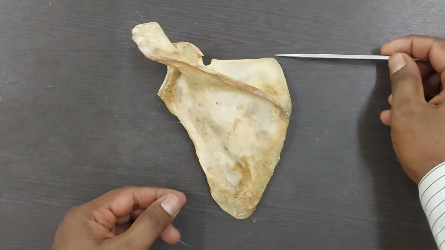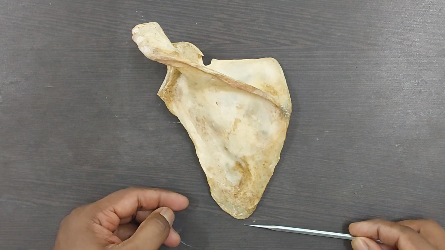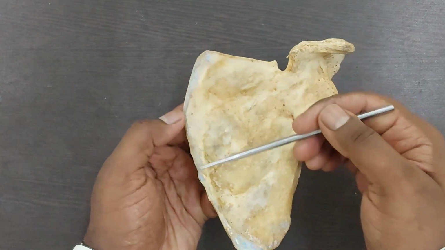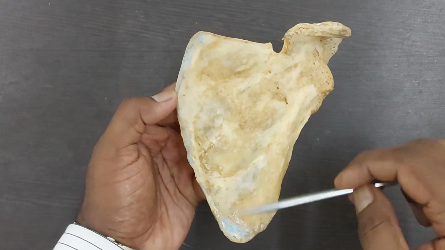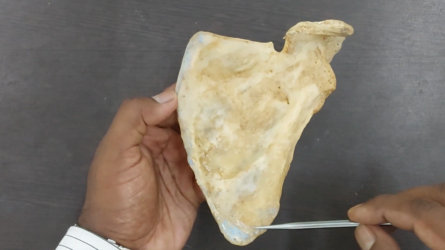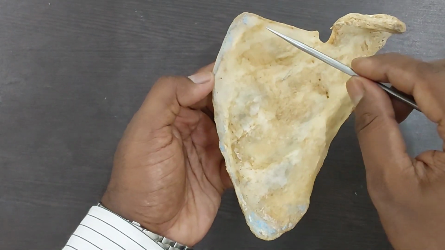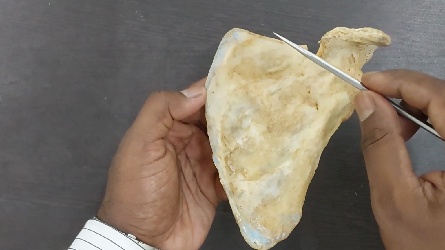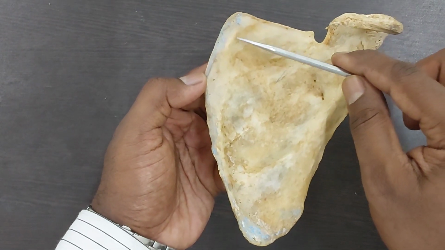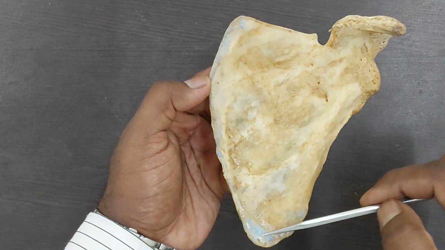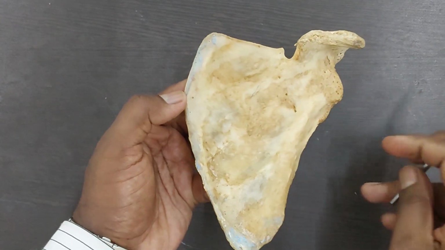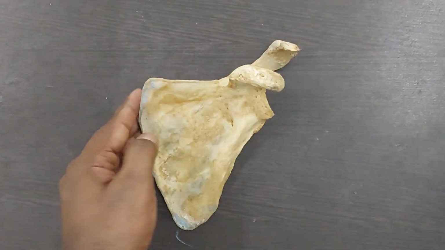The medial border extends from the superior angle to the inferior angle. If you see the costal surface, the whole of the medial border gives insertion to the serratus anterior muscle. Serratus anterior muscle is supplied by the long thoracic nerve. Injury to the long thoracic nerve leads to paralysis of the serratus anterior muscle and results in a condition known as winging of scapula, where the medial border of the scapula is elevated.